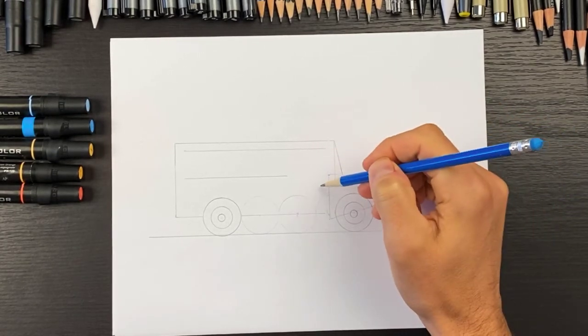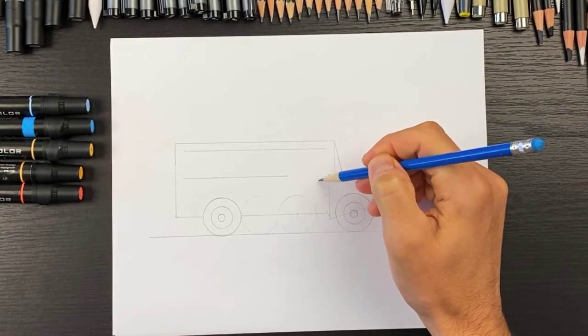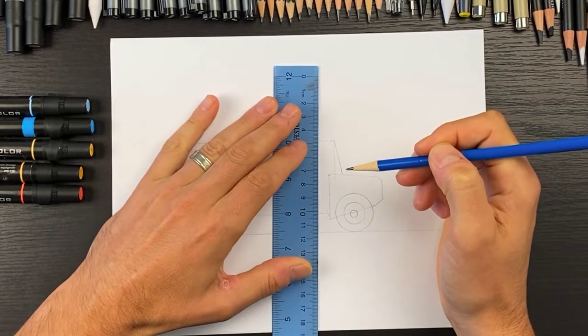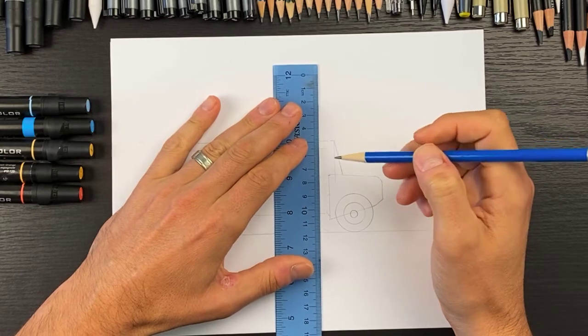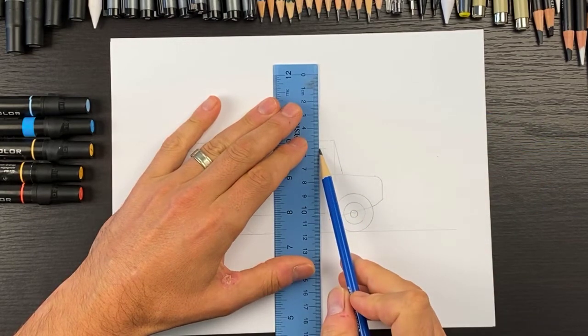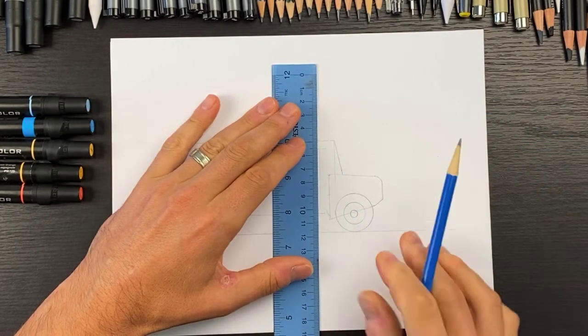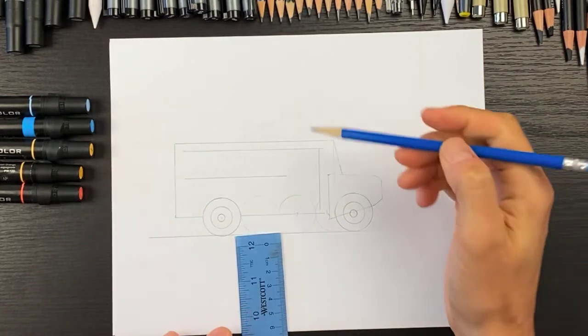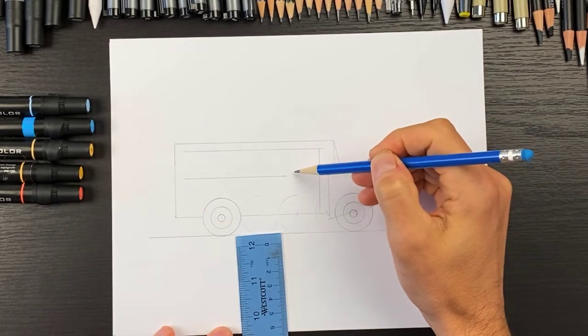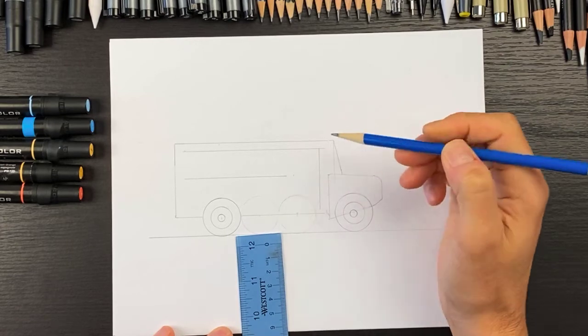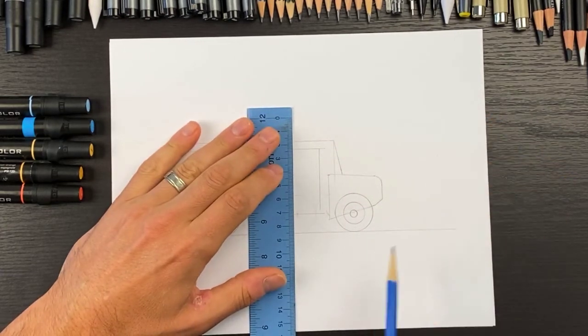So we're gonna come from this edge here, we're gonna roughly be somewhere about here. So I'm gonna put my ruler in. I'm gonna go all the way from the top here. We're gonna come down, and then we're going to go to about here. That's going to be our door opening.